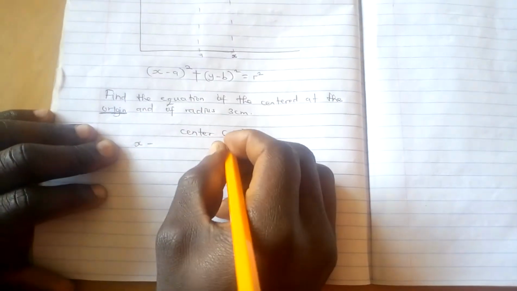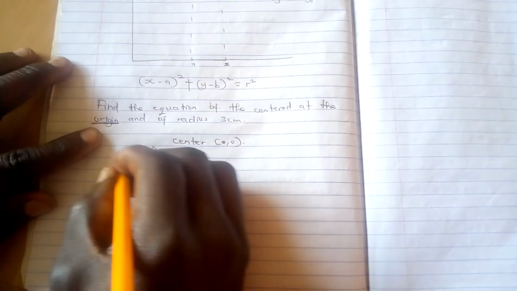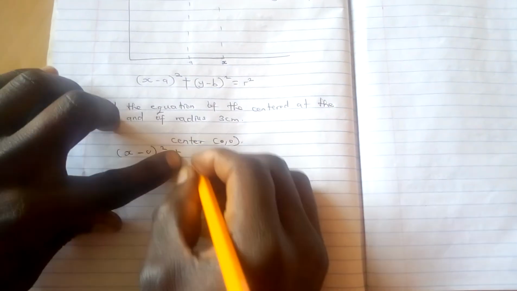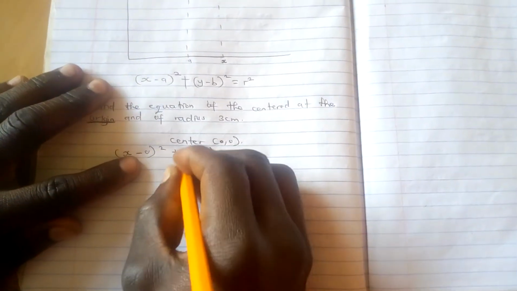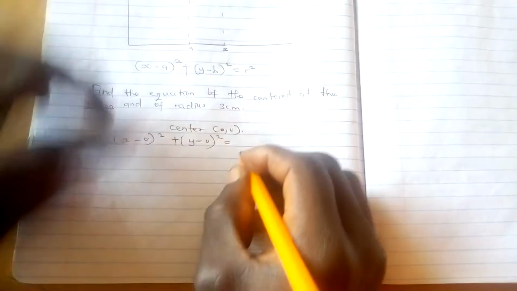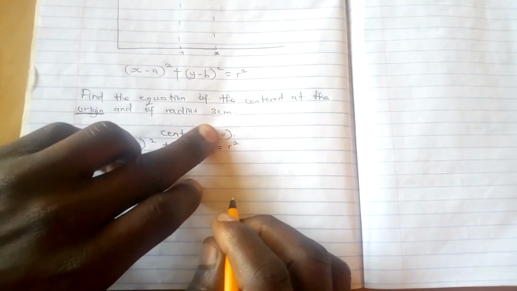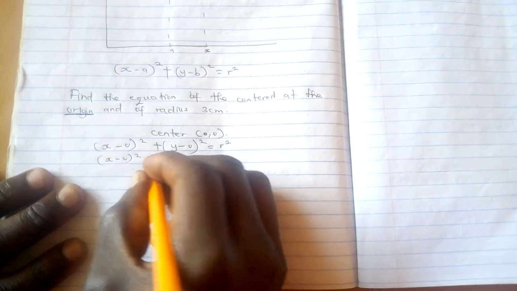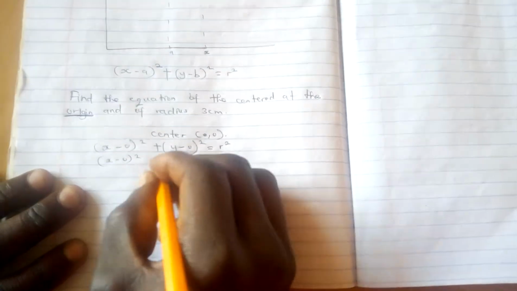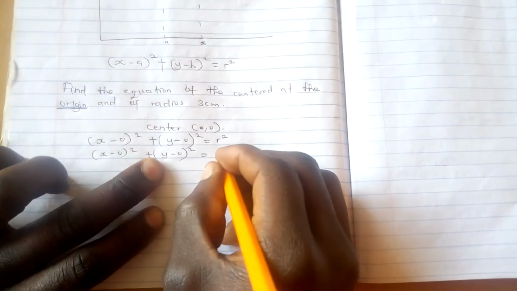Now when you want to solve this, we say (x − 0)², where 0 is a, plus (y − 0)², where 0 is b, is equal to the radius squared, and the radius is 3 centimeters. So it is (x − 0)² + (y − 0)² = 3², that is 9.